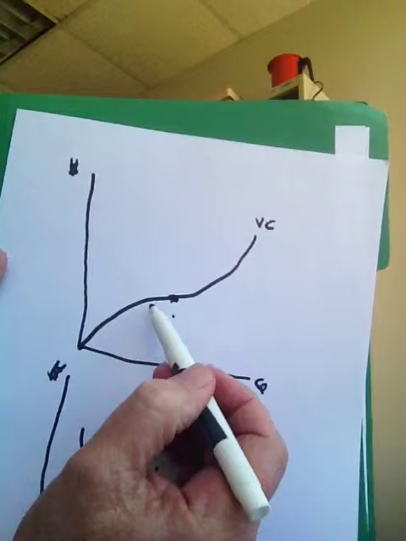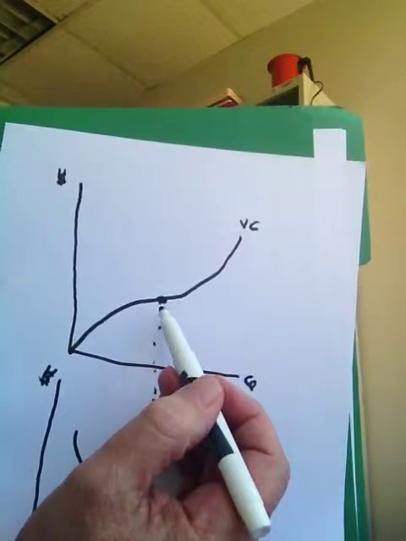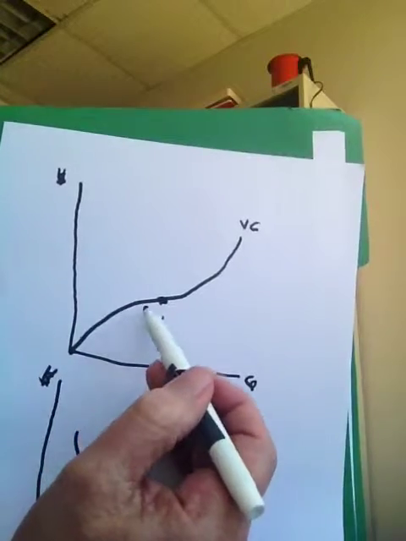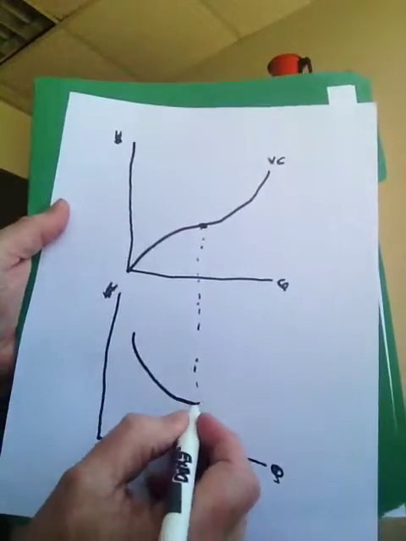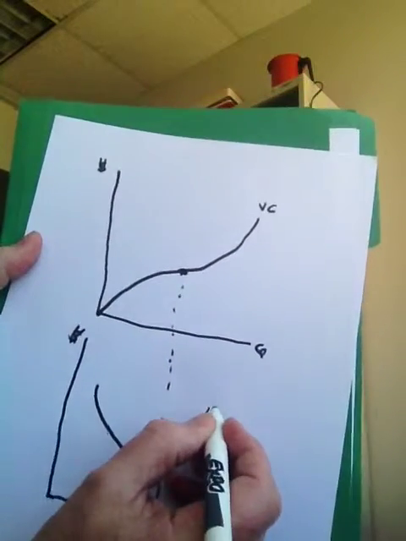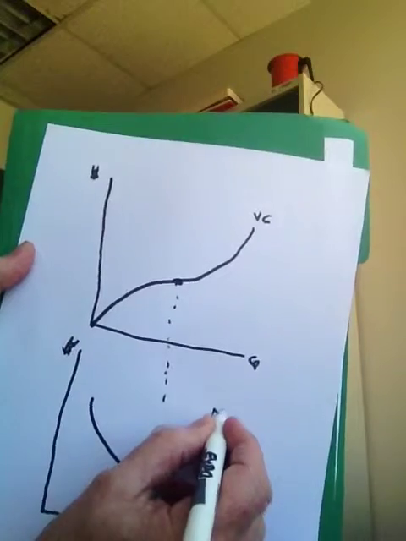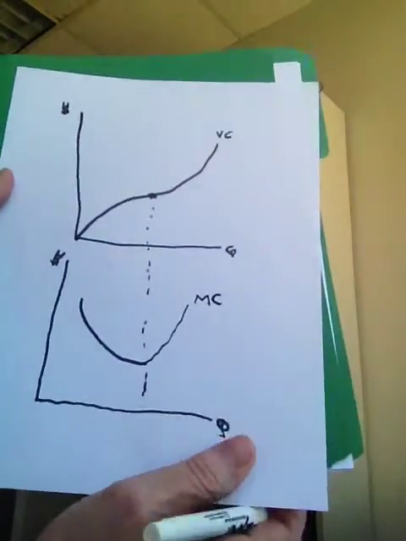Then the variable cost curve hits this inflection point. The inflection point is the point at which it stops rising at a decreasing rate and starts rising at an increasing rate. That is the rate at which marginal costs are going to start rising, like this. So the marginal cost function will look like that, kind of U-shaped.